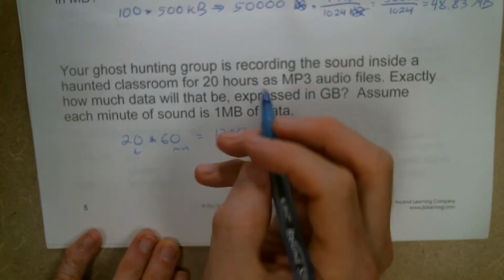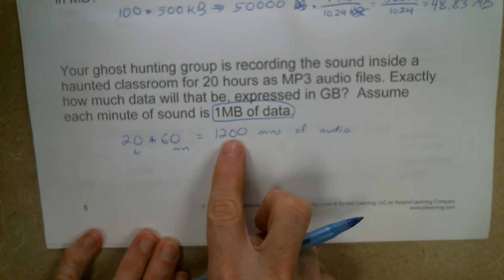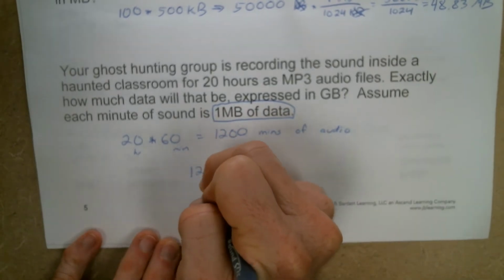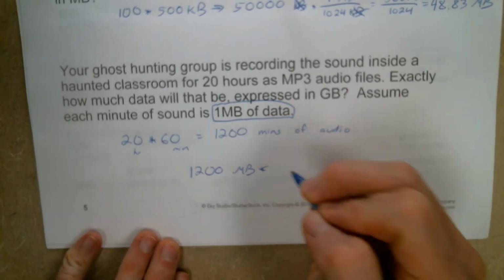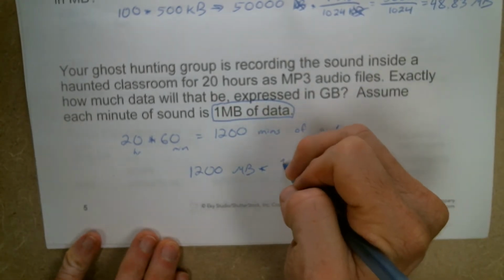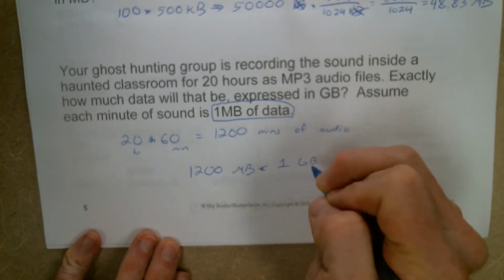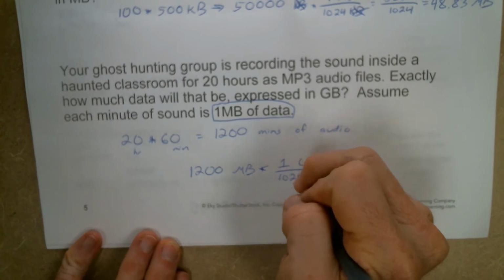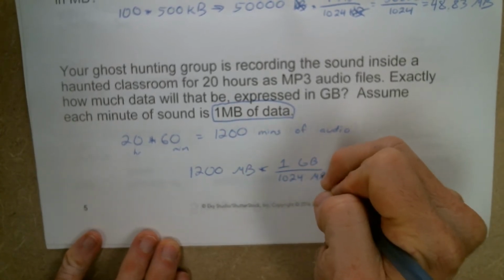Now, we're told that each minute is 1 megabyte of data. So if we have 1,200 minutes, we have 1,200 megabytes of data. And if we want to convert that to gigabytes, we just have to say to ourselves, okay, 1 gigabyte is the same as 1,024 megabytes.